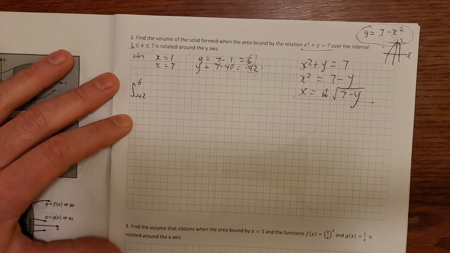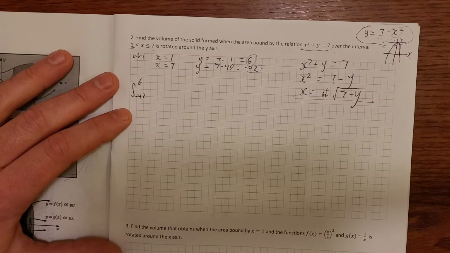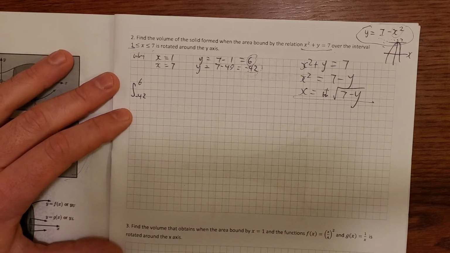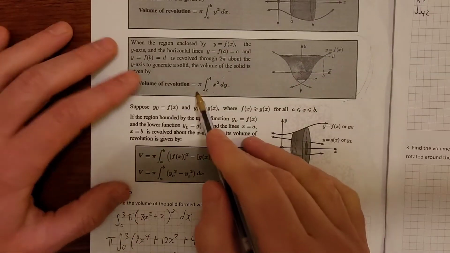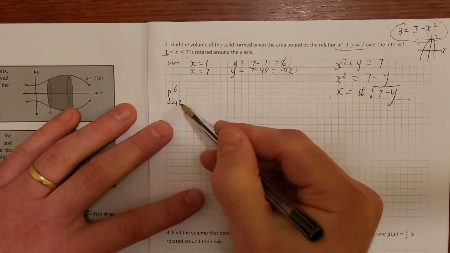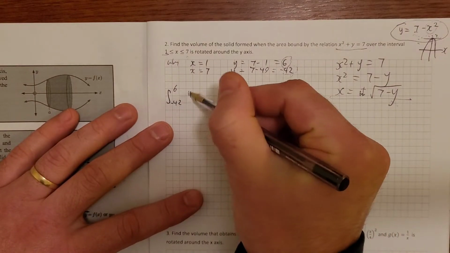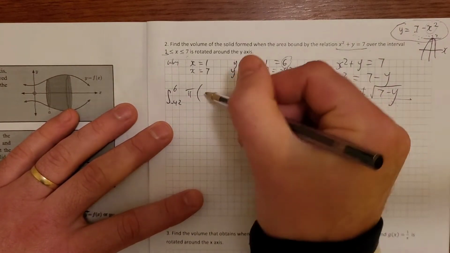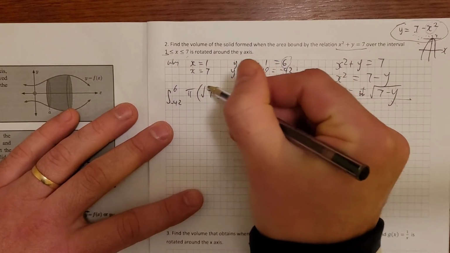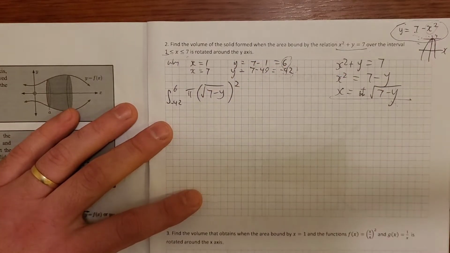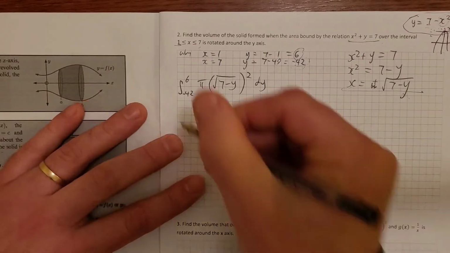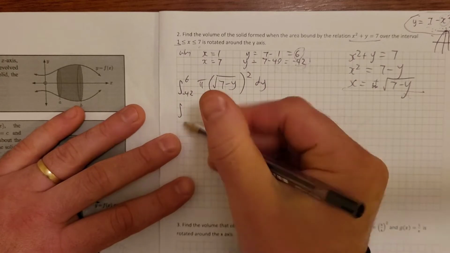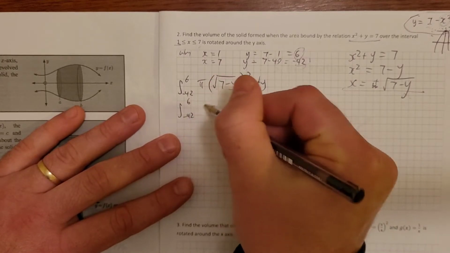All right, so we're not using the x values, we're using the y values. Why? Because we're rotating around the y-axis. And here we have our function of x. So this is the formula we're using, right? We need our lower y boundary, our upper y boundary, pi, and then our function of x, which is the square root of 7 take y, and then that's squared, and of course we're integrating with respect to y.